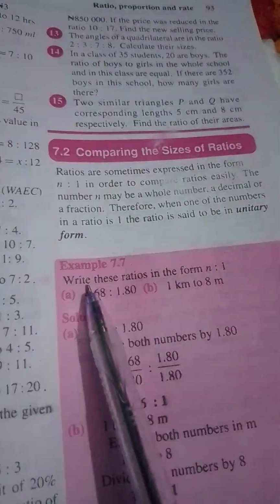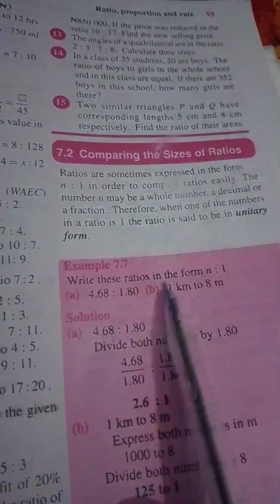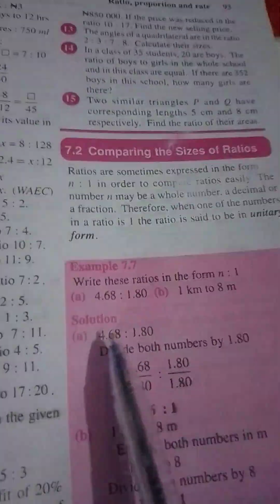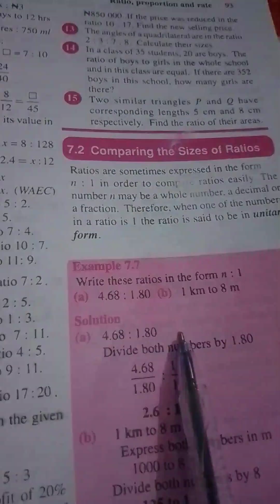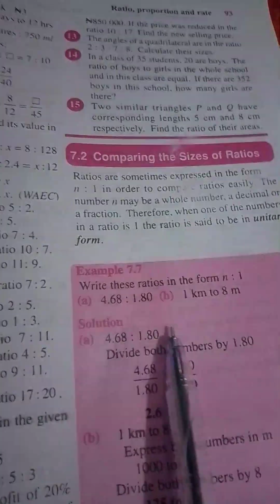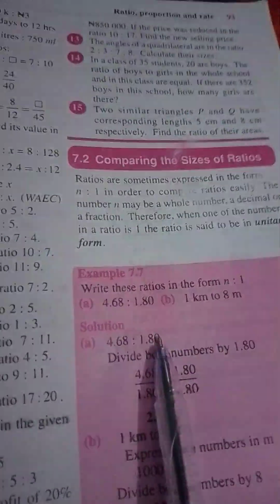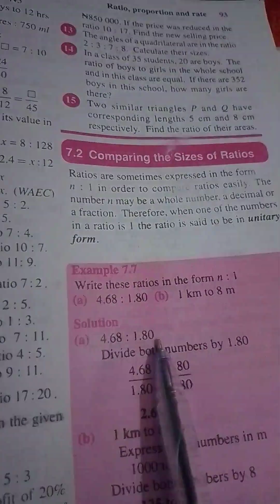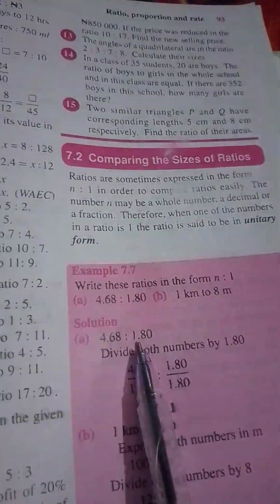Example 1. The instruction here says, write these ratios in the form n ratio 1. The first one here, I have 4.68 ratio 1.80. How do I write it in this form? We just need to divide both by the second. Remember, when you divide any number by itself, you automatically get 1. So when we have 4.68 and 1.80, we divide both by the second, which is 1.80.